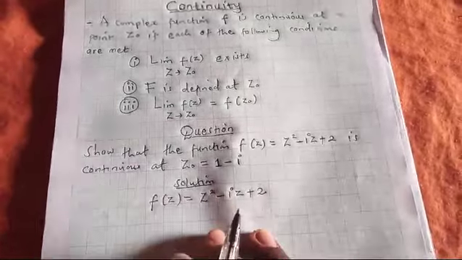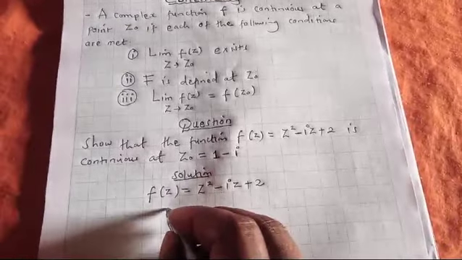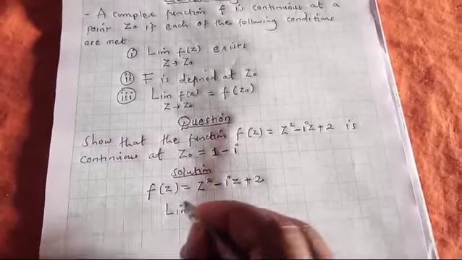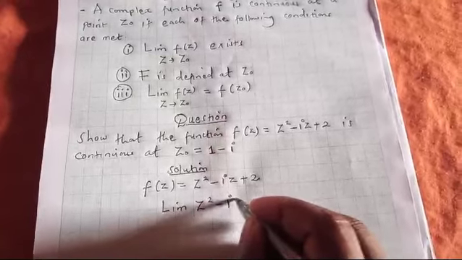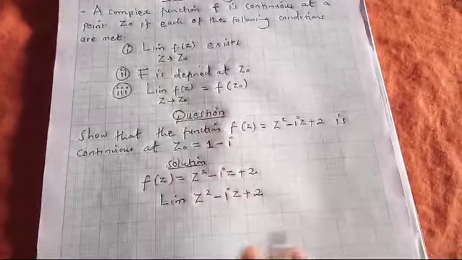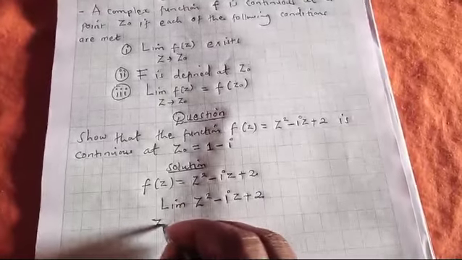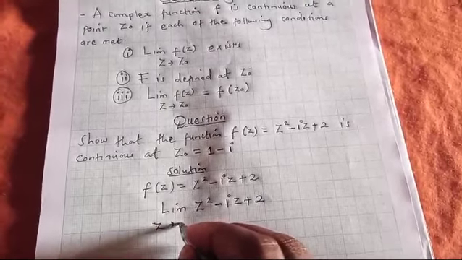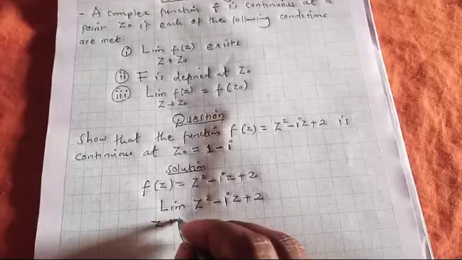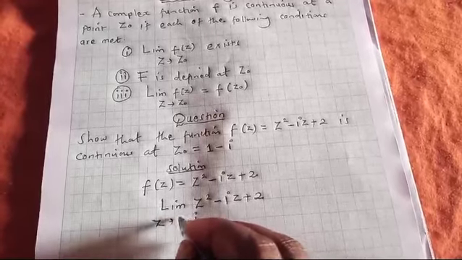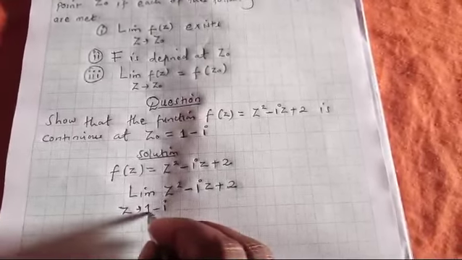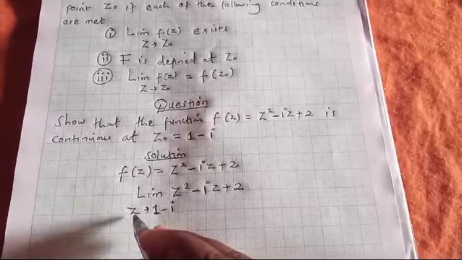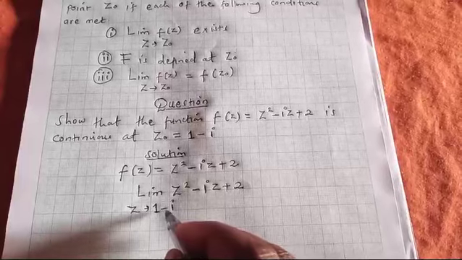For us to solve this, we'll have to introduce limits and say the limit of the function z squared minus i z plus 2, as z approaches the point 1 minus i. So what we are going to do, whenever we see z, we replace it with 1 minus i.